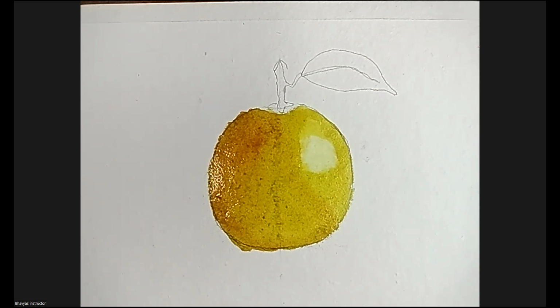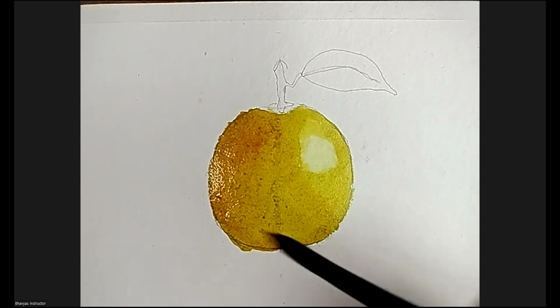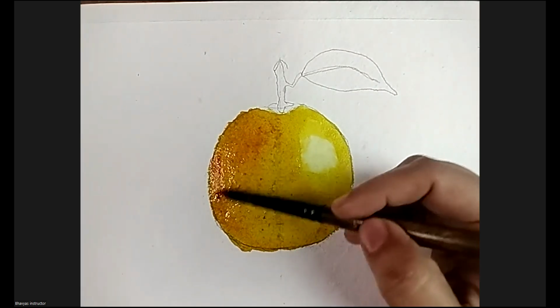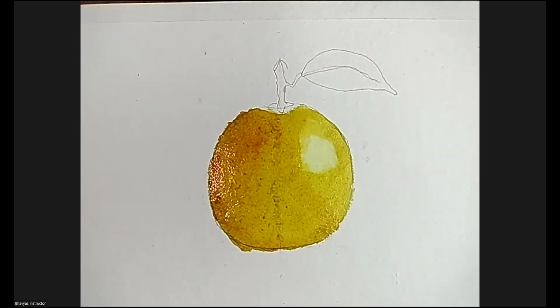You take orange and mix a little bit of red. Let it dry. Okay. Now what I'll do, I'll take a little more of lemon yellow.